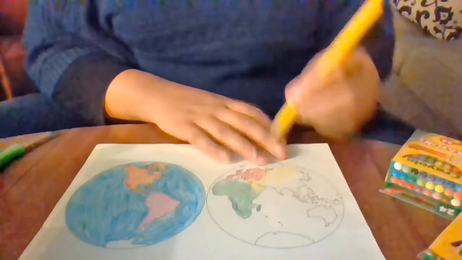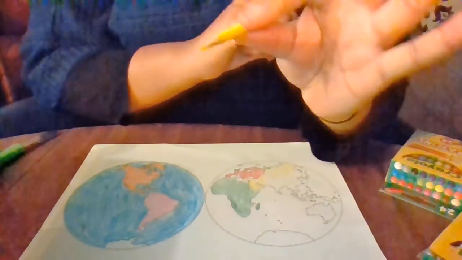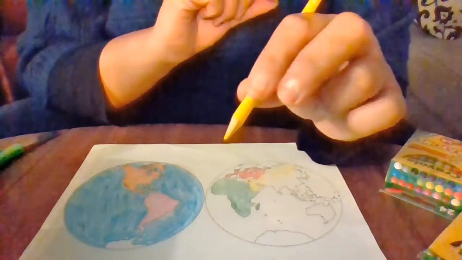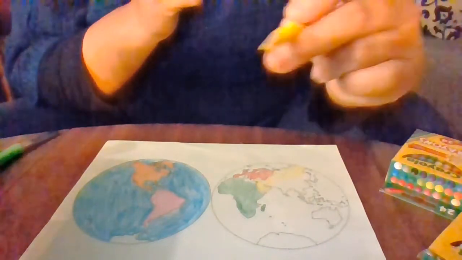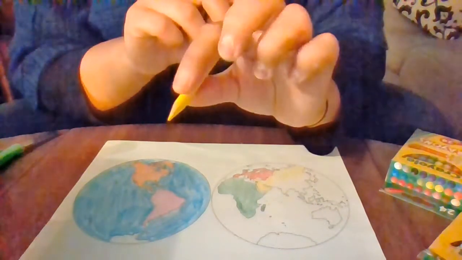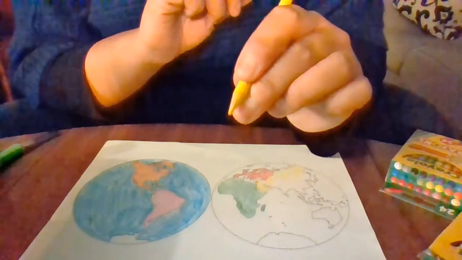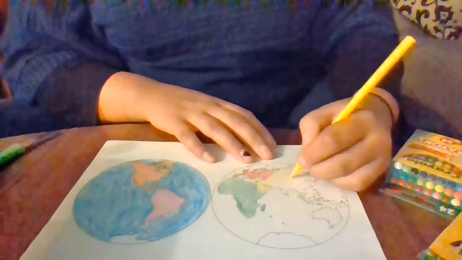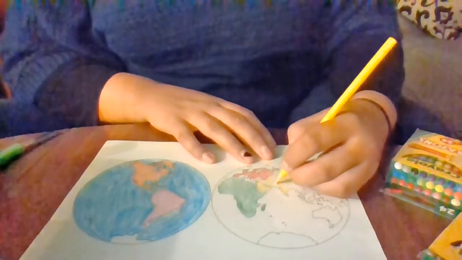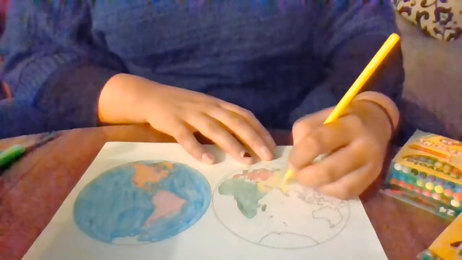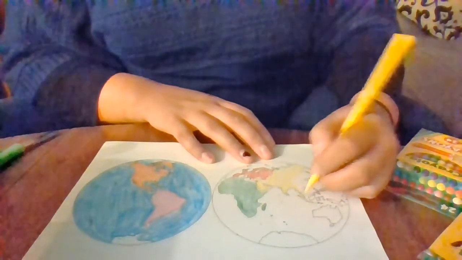We haven't talked about this in a long time, but remember, when you're writing and coloring, you pinch your pencil and you take your middle finger and put it right under to make a shelf to hold your pencil. A pinch and a shelf. I say it to myself. A pinch and a shelf. That'll help you have the most control of your crayon or colored pencil or regular pencil. Even a paintbrush.